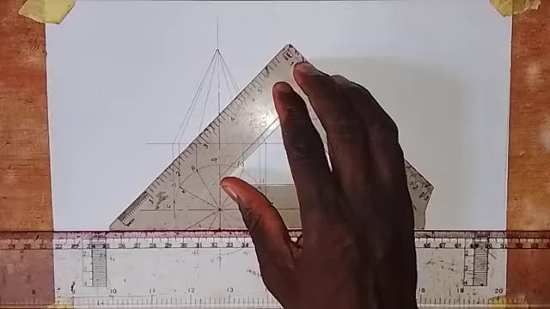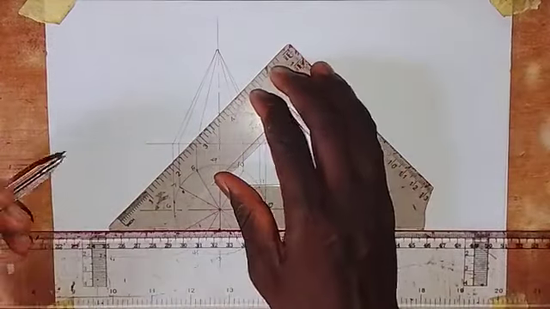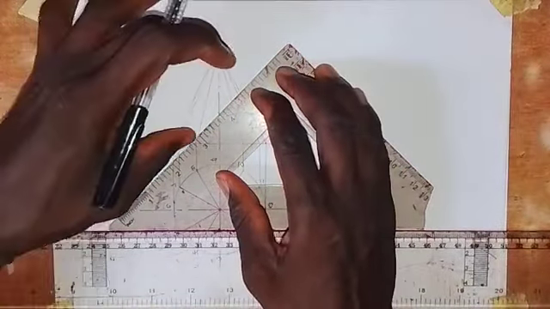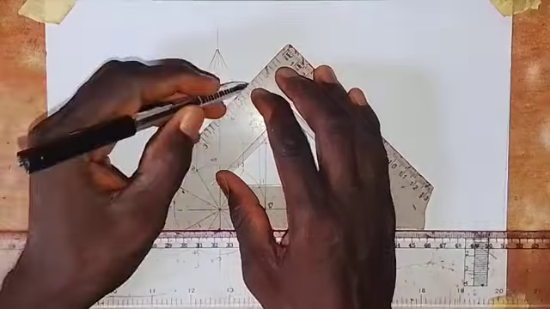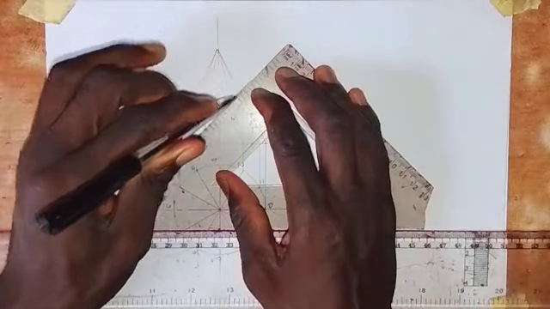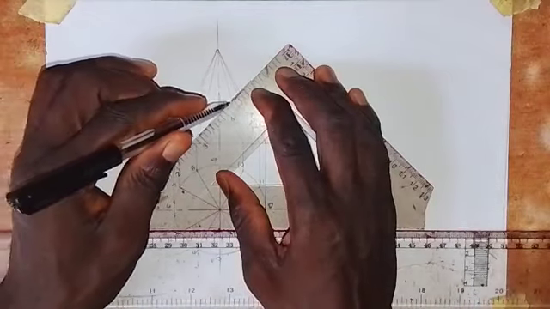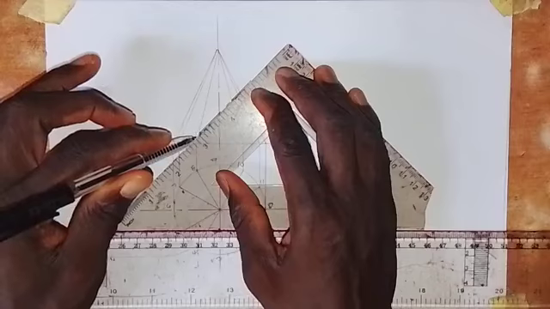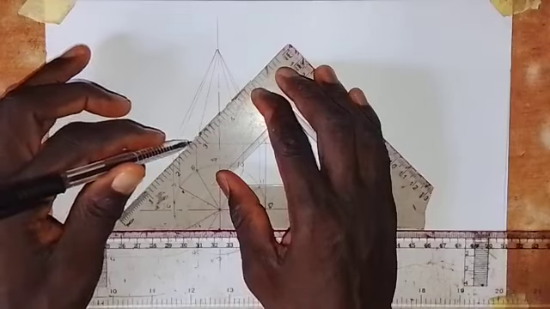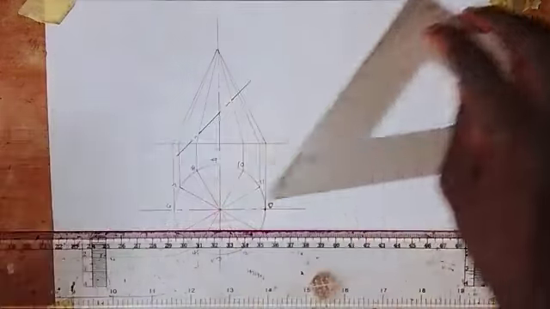Then we are going to draw a line. It's like we are cutting this part off. That's what we are trying to do. So we draw the cutting plane. The cutting plane is drawn with thick long chain line, passing through the center. So we have this. So this is the cutting plane.